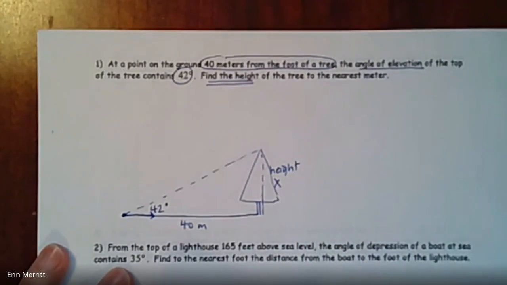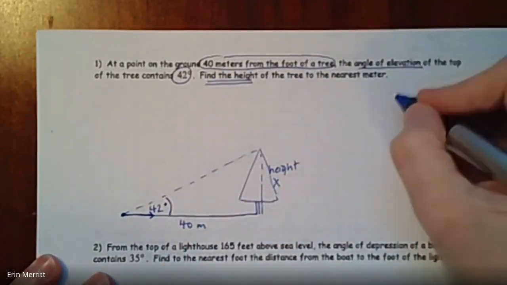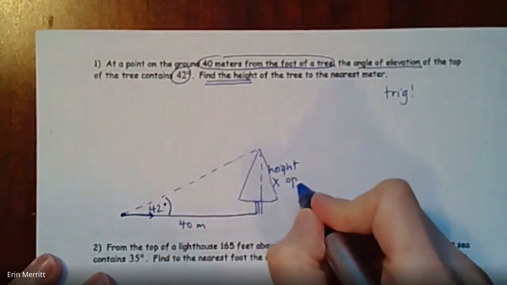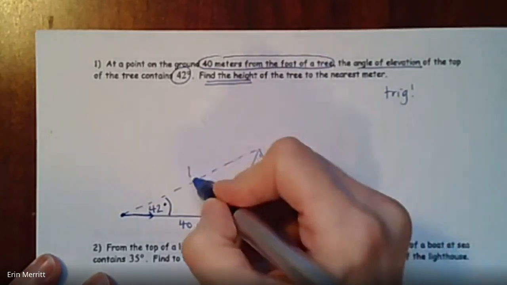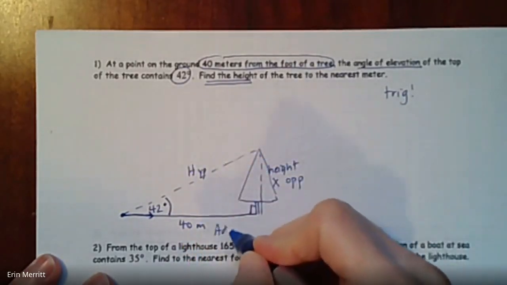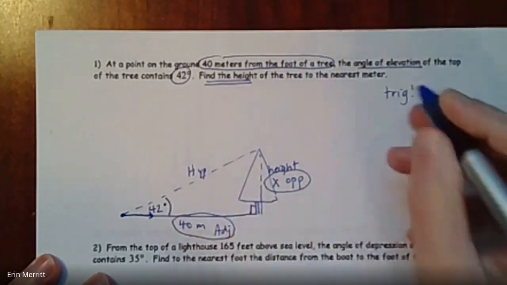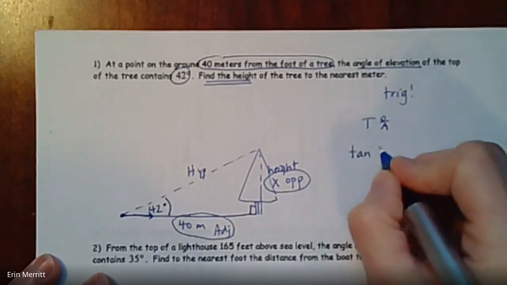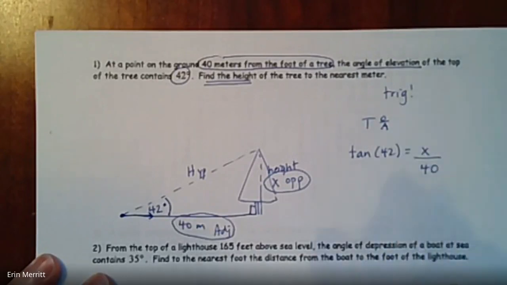Once I have it set up, I need to figure out how to solve this. Here's 42 degrees, and I've got a side length. This is a perfect setup to use some trig. This is my opposite. We're assuming that the tree is perpendicular to the ground. This is the hypotenuse. Here's the adjacent. When I have the opposite and the adjacent, that is the TOA of SOHCAHTOA, or tangent. So tangent of 42 degrees is equal to x over 40.